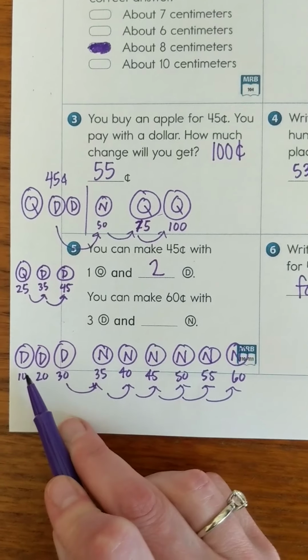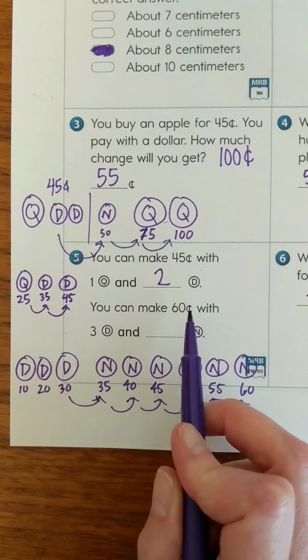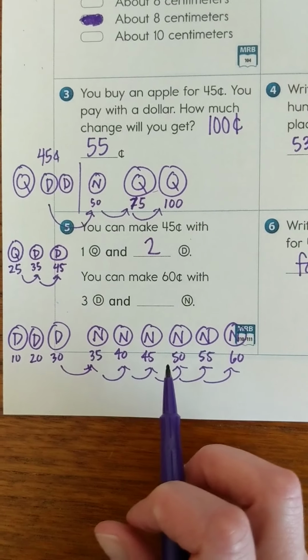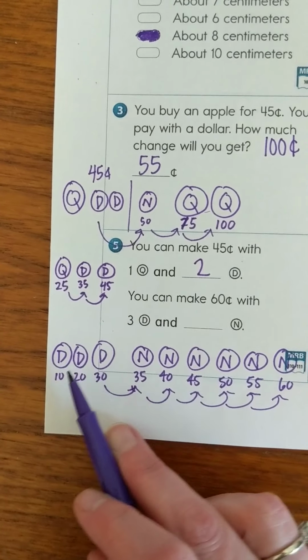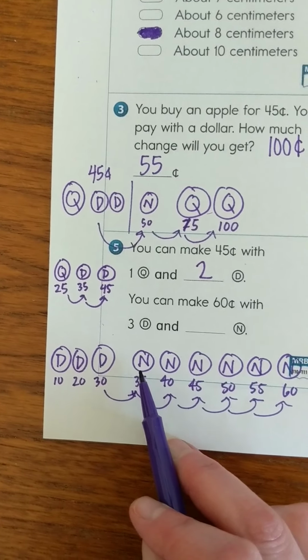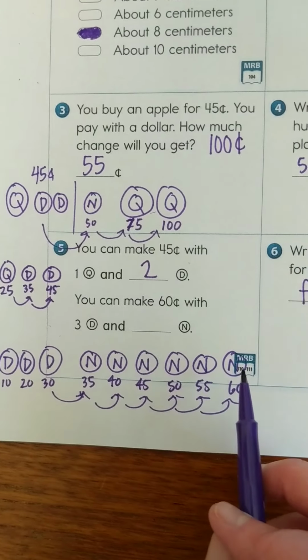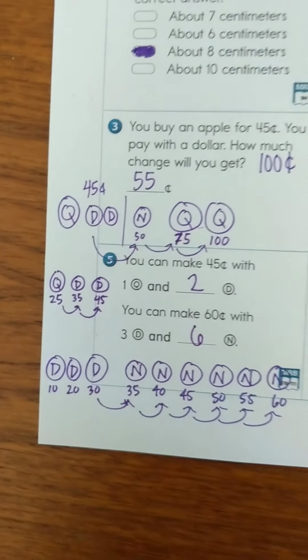I did the same thing here. I drew the 3 dimes that they gave me, and I need to make 60 cents. So then what I did is I drew my nickels and I counted on. So I have 30 cents, 35, 40, 45, 50, 55, 60. And then I count that I had needed 1, 2, 3, 4, 5, 6 nickels, okay?